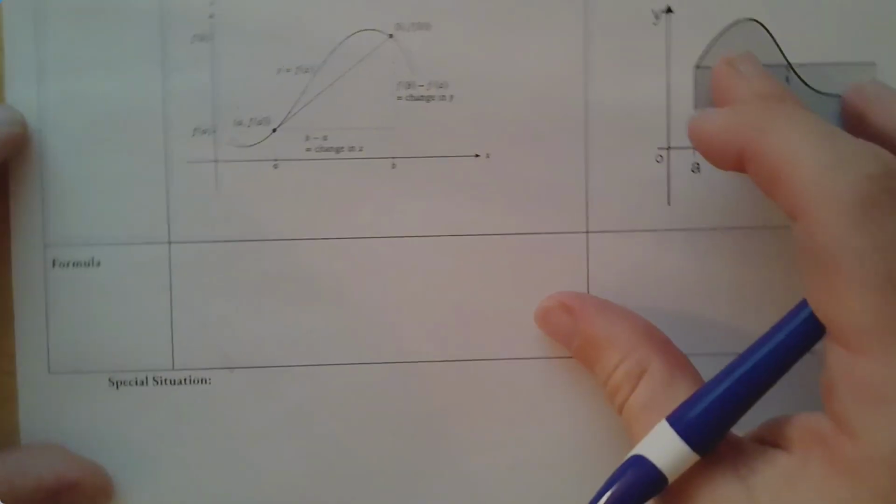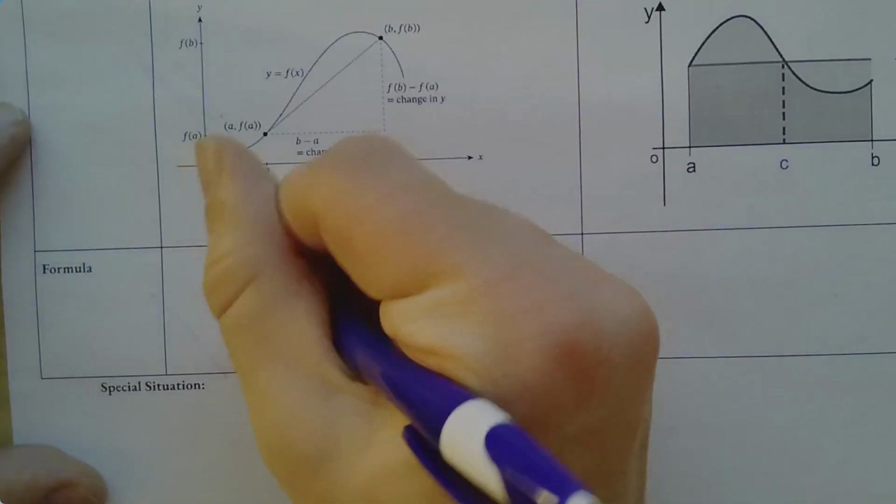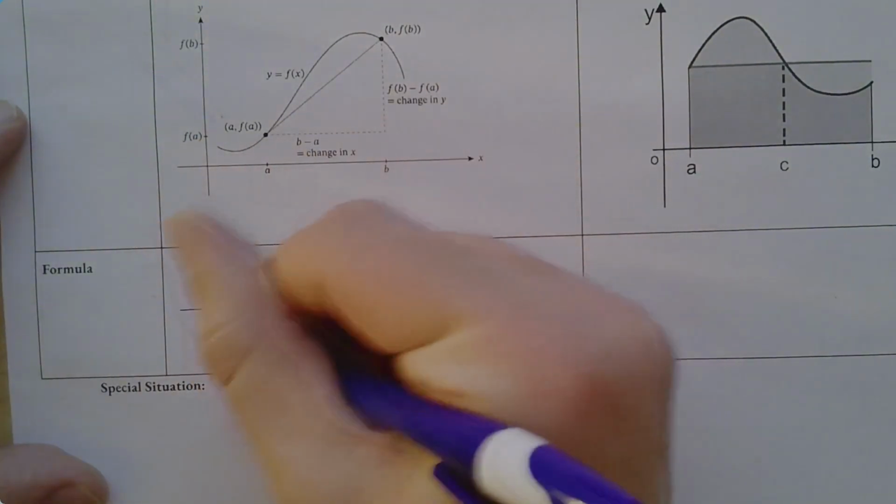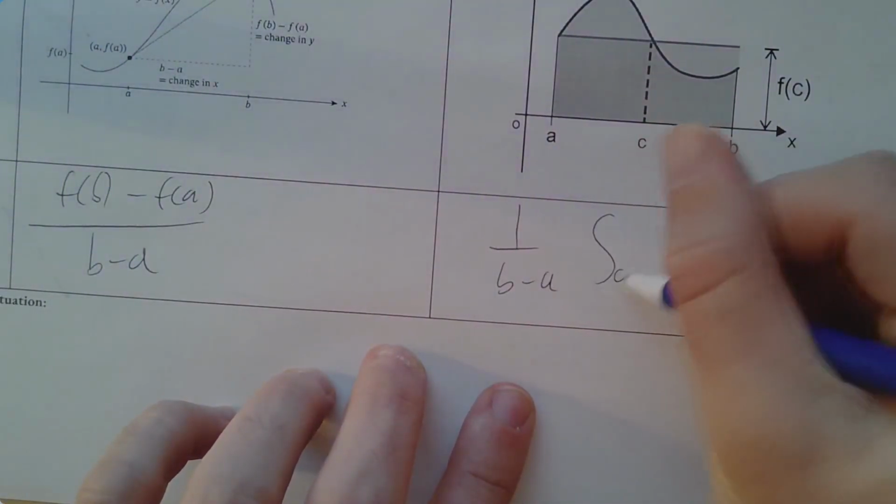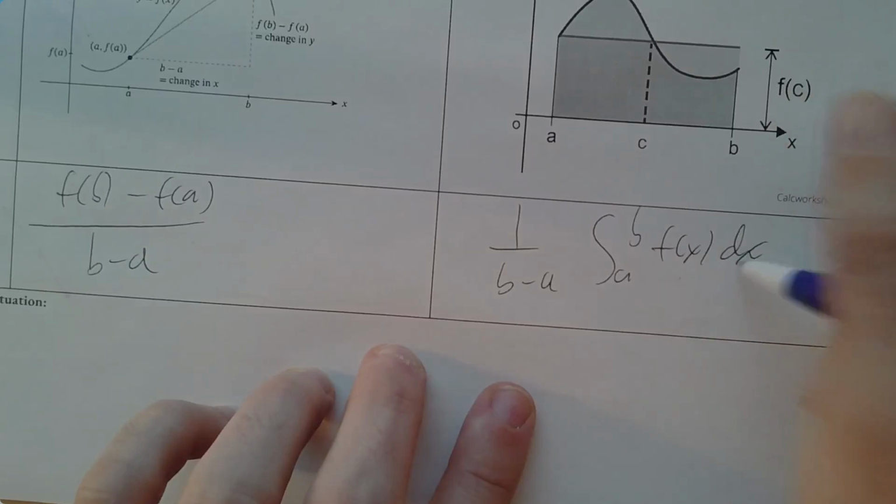Okay, so the formula, you should know it. I just went over this. f(b) minus f(a) over b minus a, flashcard that. And then this one, 1 over b minus a, integral a to b f(x) dx.